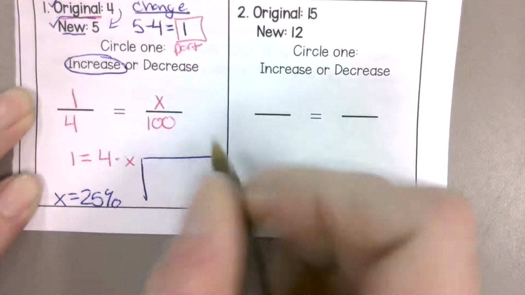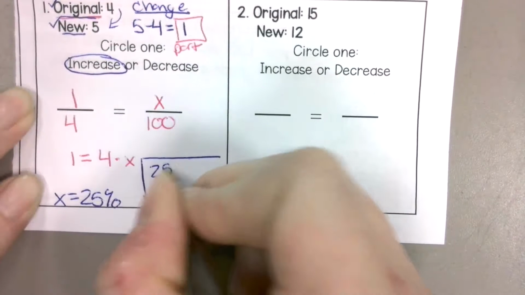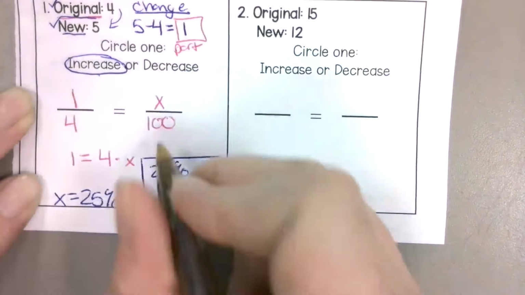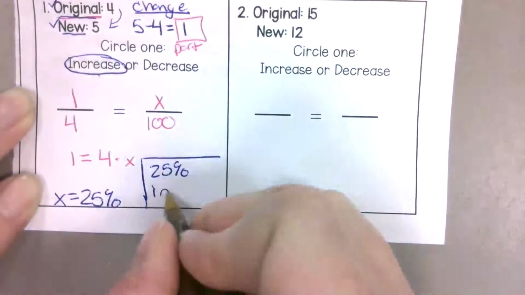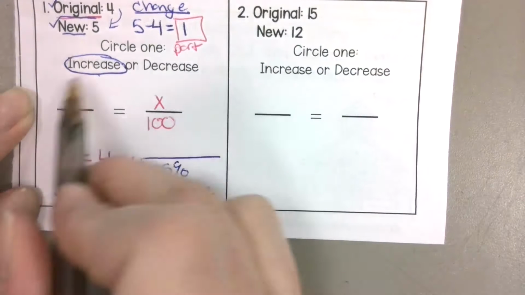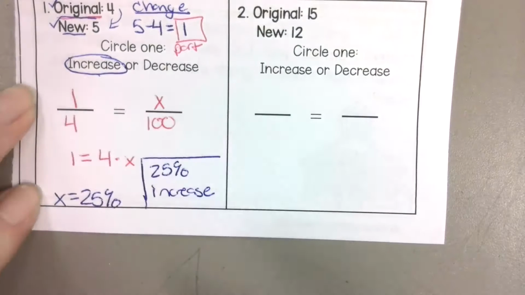When you're stating your answer, you must be sure to state whether it's an increase or decrease. Otherwise, the 25% doesn't mean much. We've already decided it's an increase because we went from 4 to 5, so it's a 25% increase. You guys should be so good at solving proportions and equations at this point that I don't need to go through it.